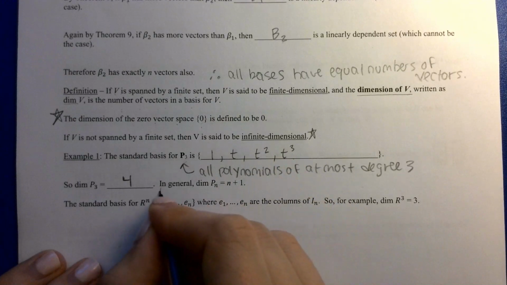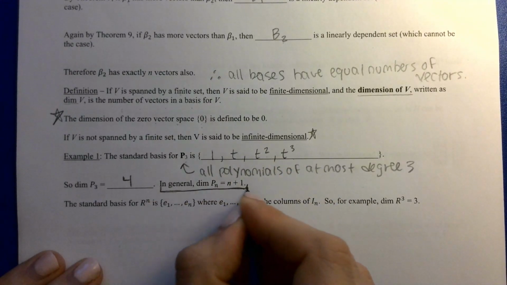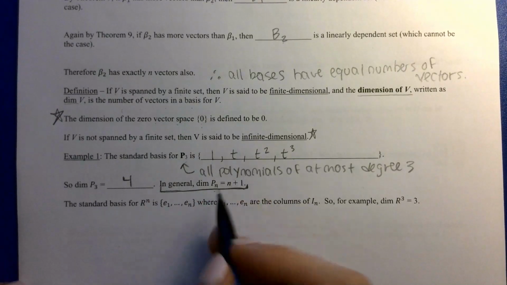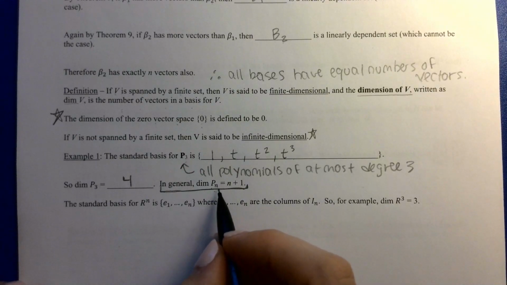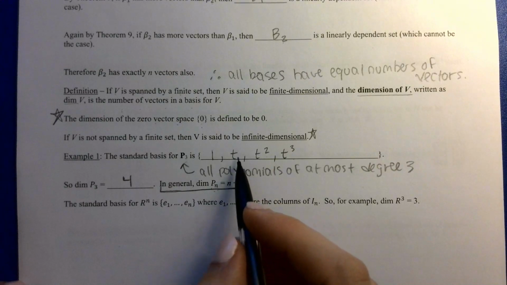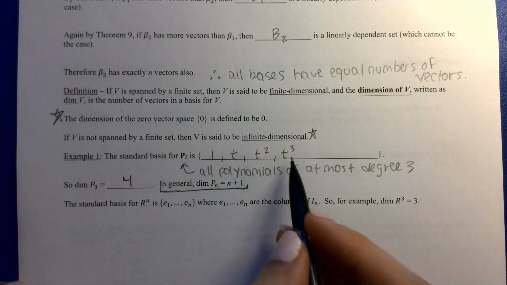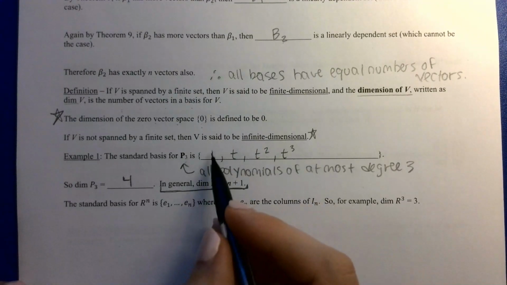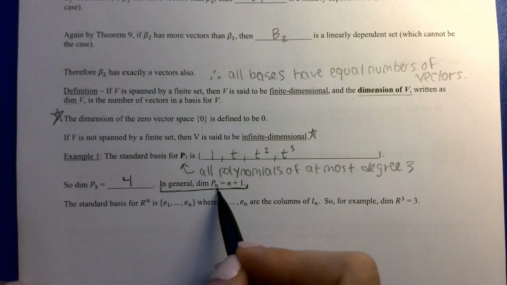Okay, and then in general, something for your note card, the dimension of a polynomial set, all polynomials of degree at most n, is n plus 1. And you can think about that because we need a term or a vector that represents each degree, including 0. So usually when we say a third degree Taylor polynomial, we don't think about the 0 degree term, but we need it to make all polynomials of at most degree n.